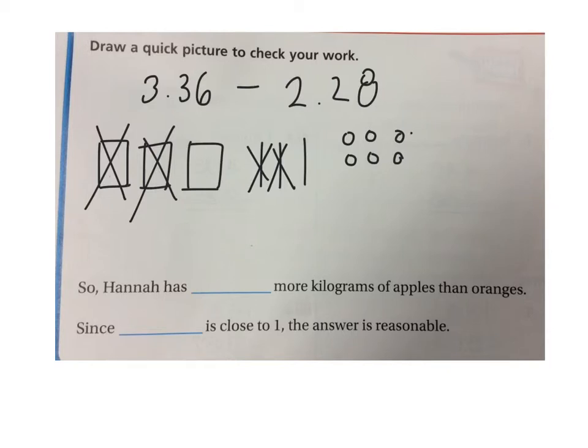You can make the 10 into 10 hundredths. Yeah, I can make the 10 into 10 hundredths. 1, 2, 3, 4, 5, 6, 7, 8, 9, 10. And when I do that, Joseph, what's that called? Regrouping, yeah. So I can regroup 1 tenth for 10 hundredths. And now I can take away 8 hundredths.